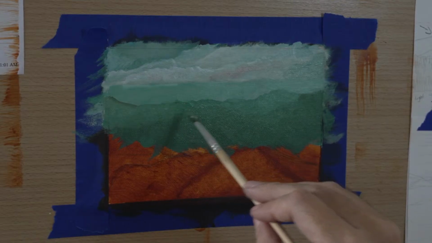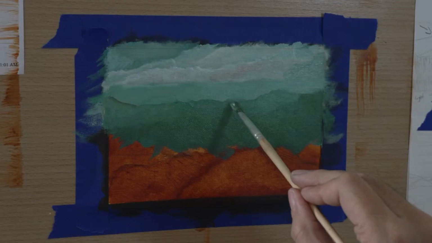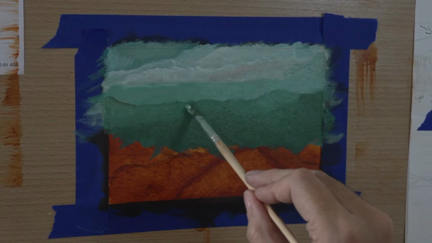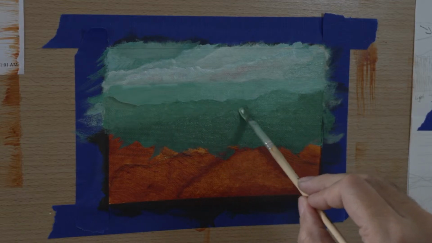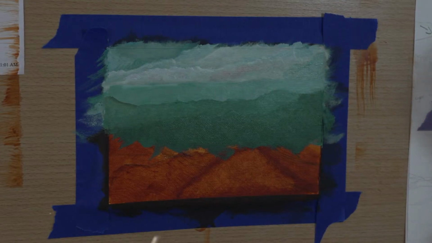Just being very soft with it and very mindful that I have already established my ridge line, and I'm just lightly pulling different areas in and down as I create some complexity here. Now I'm cleaning my brush. I'm going to grab some more of that same color, from that same area of the palette.